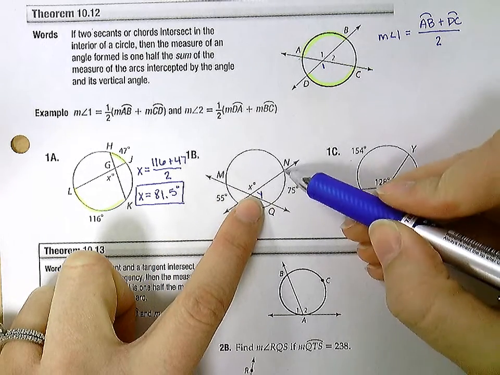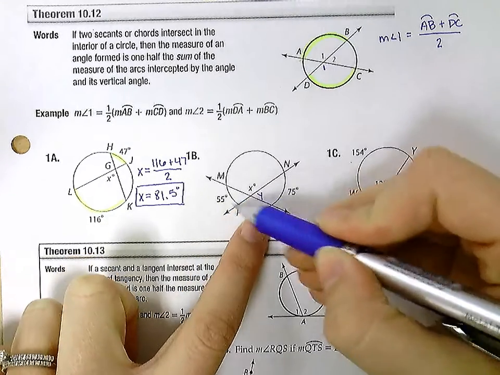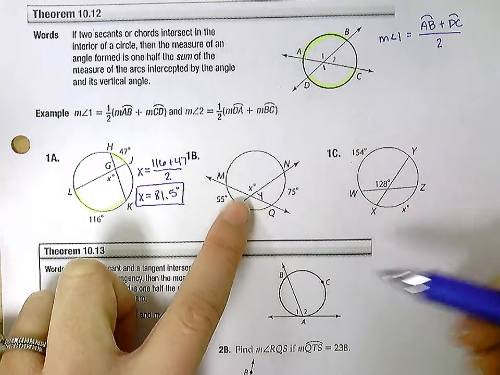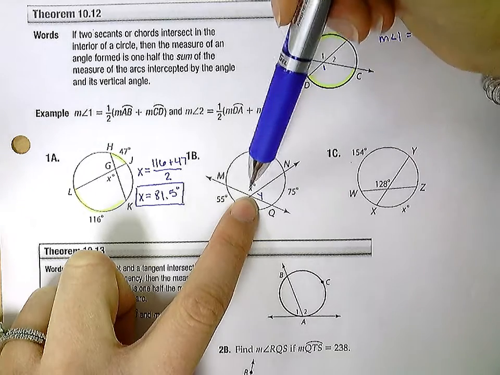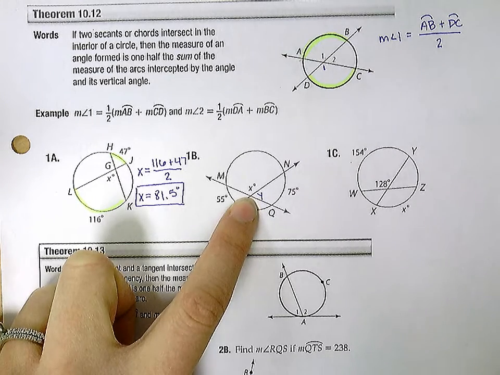So we'll find this angle here by using this formula, taking our two arcs, adding together, dividing by 2. Then what I notice is that x and y form a straight line. So what could I do after I find that angle? Yes, you can subtract it from 180 then.